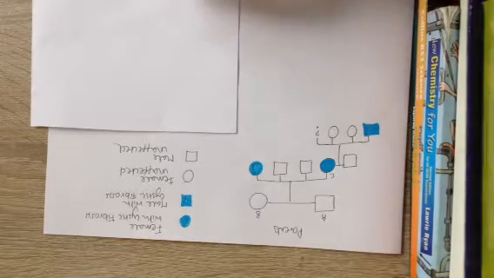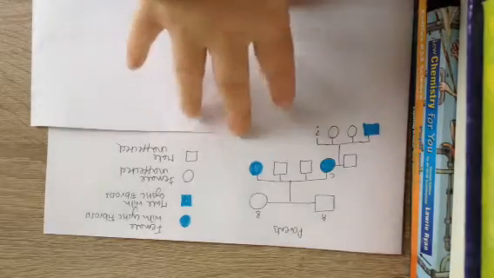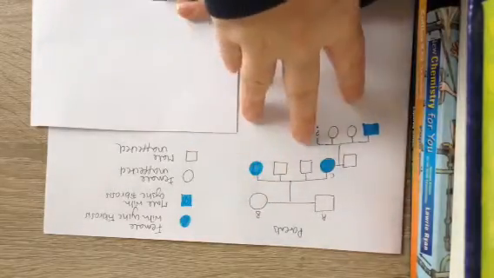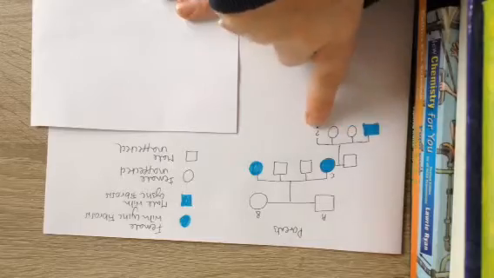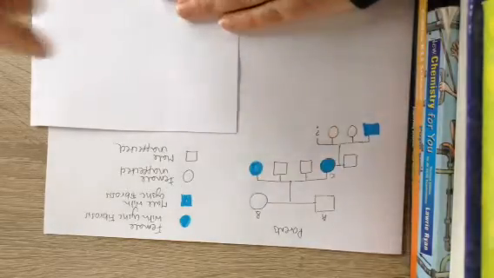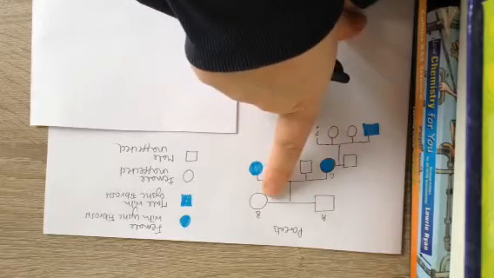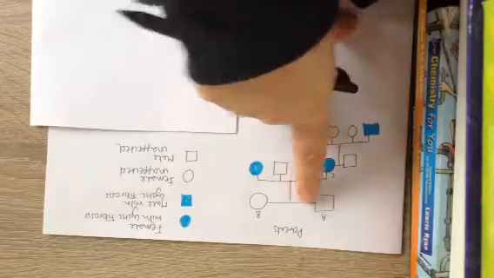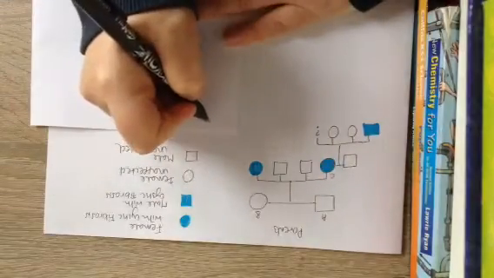Okay, so another example of a family tree where you can work out the genotypes of the parents and the children and work out the probability that their child will have cystic fibrosis. This is another example of that. So here we've got parents A and B. They are unaffected, but we know that they must be carriers. So in other words, they must be heterozygous.